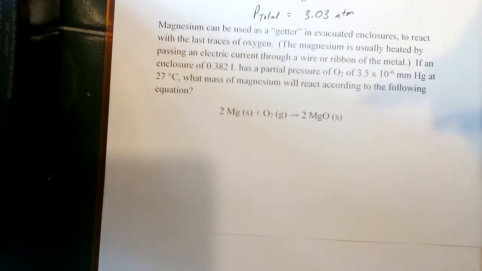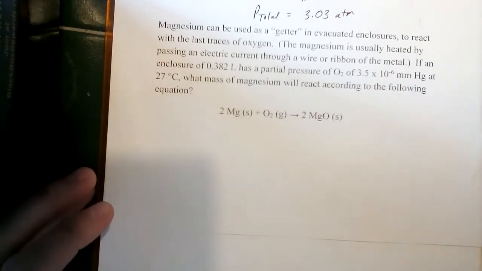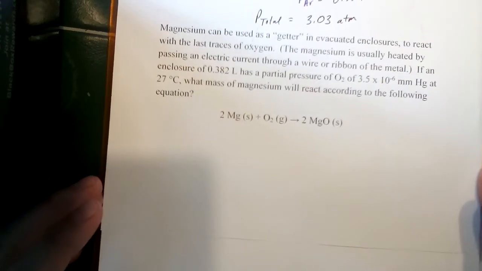Maybe we have enough information to do a gas law calculation to get some information that's relevant to our equation, and then we're going to use that in a stoichiometry problem. It's really just a function of what information is provided in the problem. So let's look at an example of each and see how we might go about tackling them.